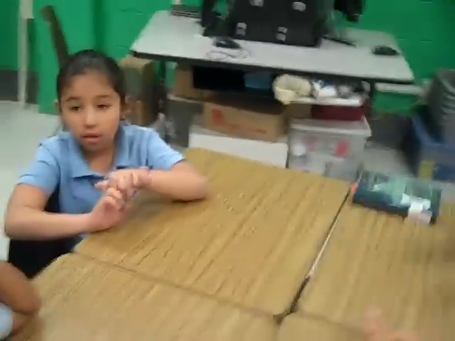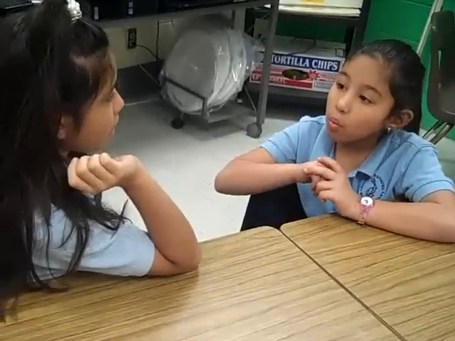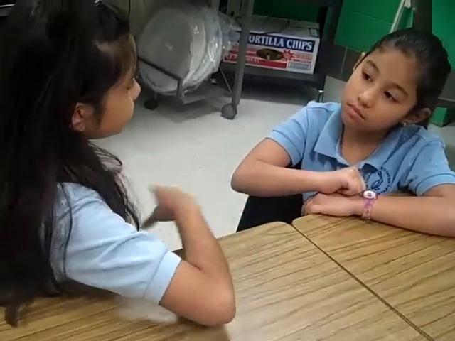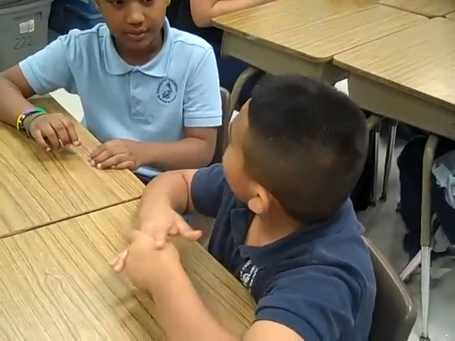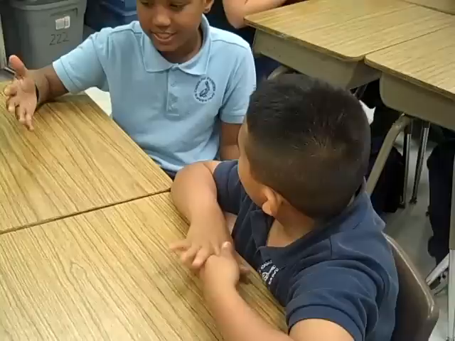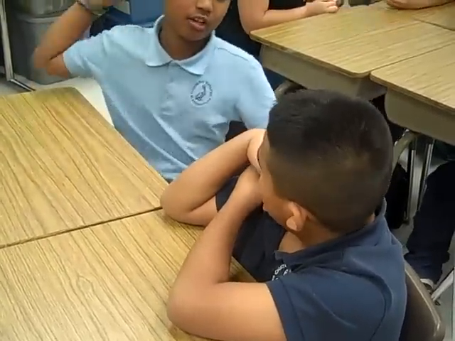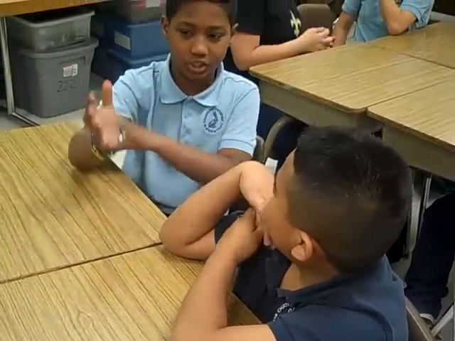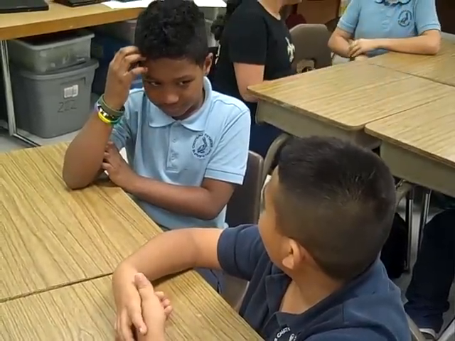I agree because it's you're cutting the food and then you have to see how much height is the food. I think a baseball player because it's if you throw the person who throws if you throw your hand you have to throw really hard.